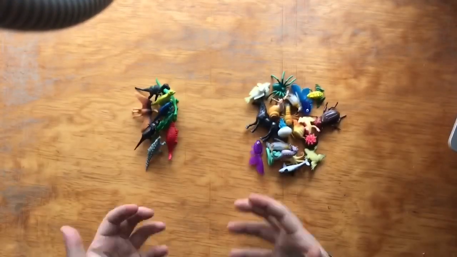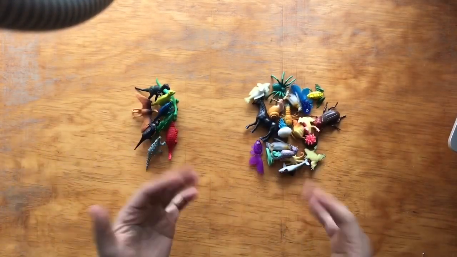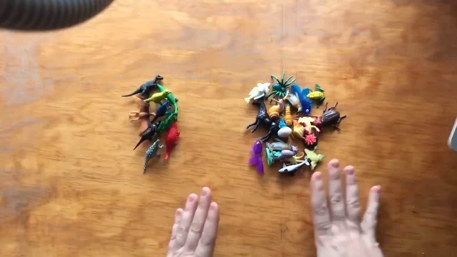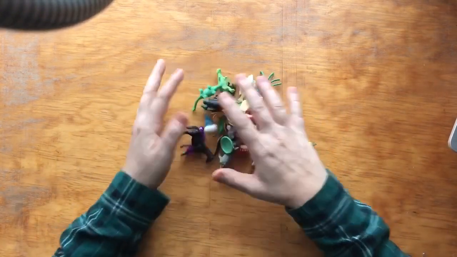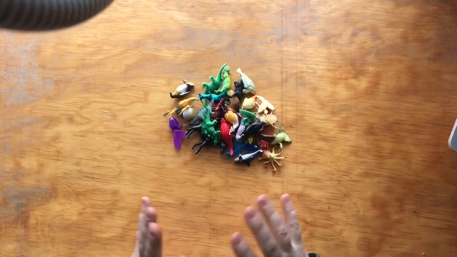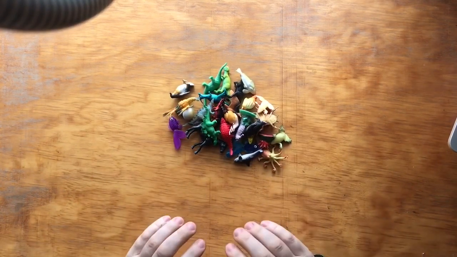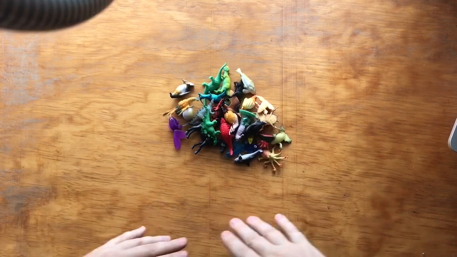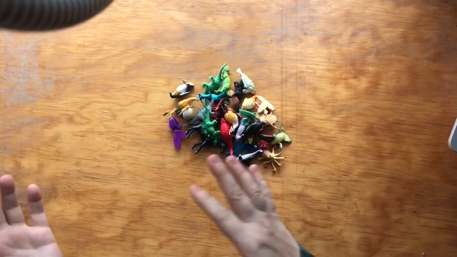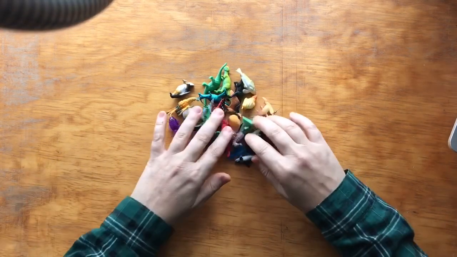And then ask them, how did you sort your organisms? And they'll say, these are the dinosaurs and these are the non-dinosaurs. And you can tell them, okay, mix it up, sort them into another 2 piles, but not the same type of separation that you did before. So don't do dinosaurs and non-dinosaurs.